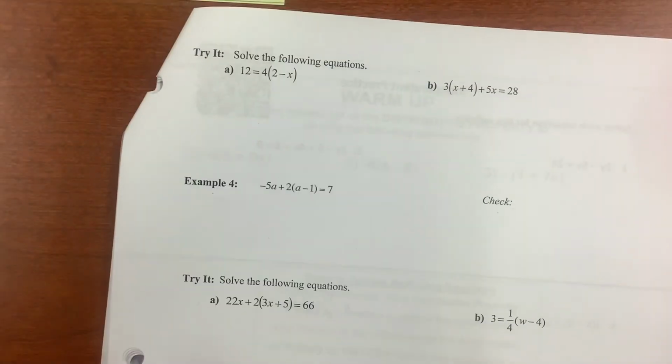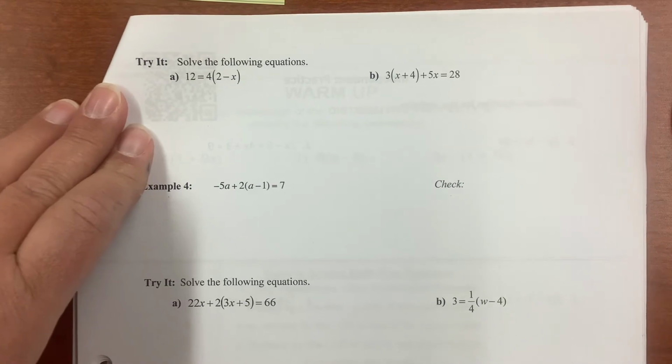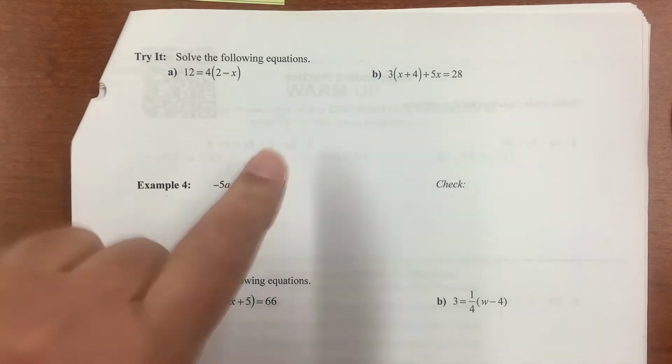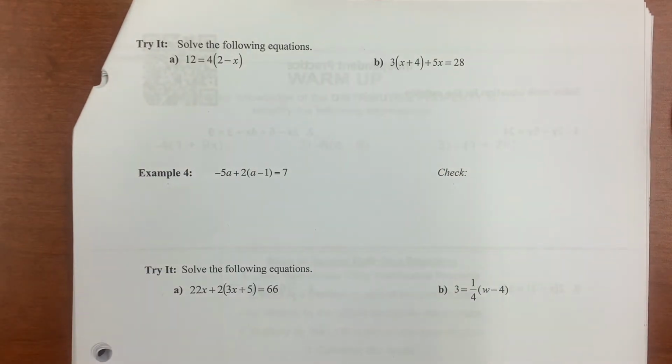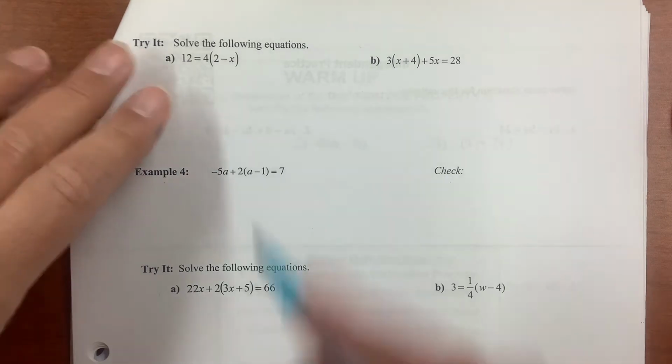Okay. Try it. Turn off the video and try these two problems. I have hope that you turned off the video and you tried the problem.